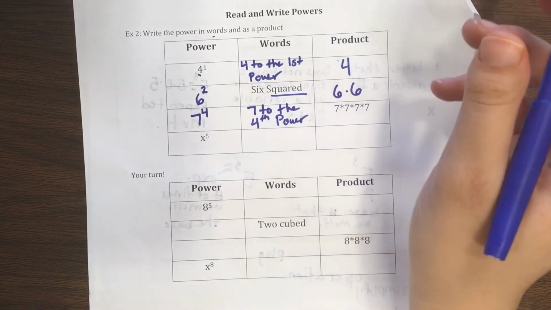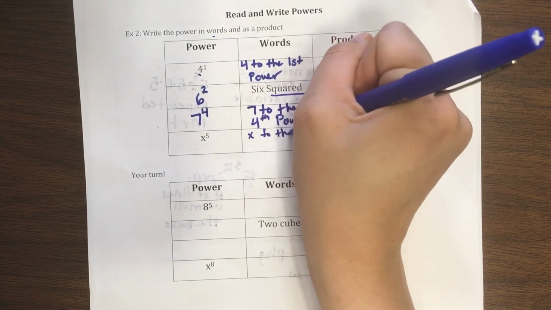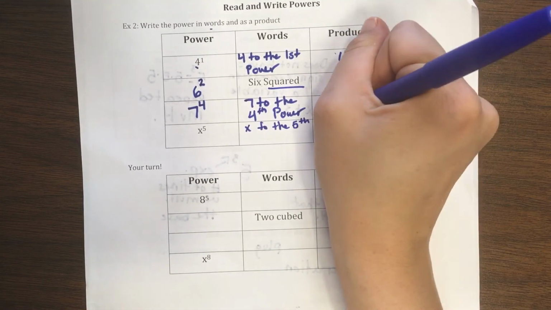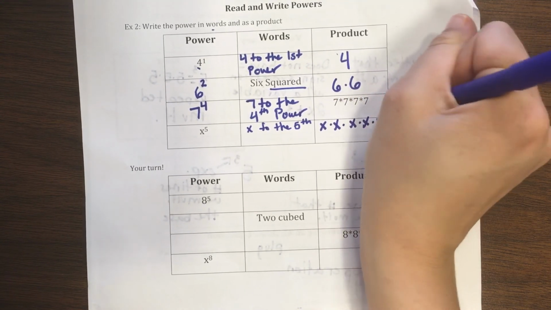Now this last one is a little tricky. It's x to the 5th. In words, that's x to the 5th. And as a product, it would be written as x times x times x times x times x.